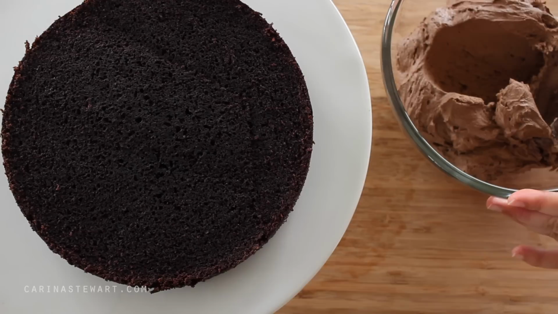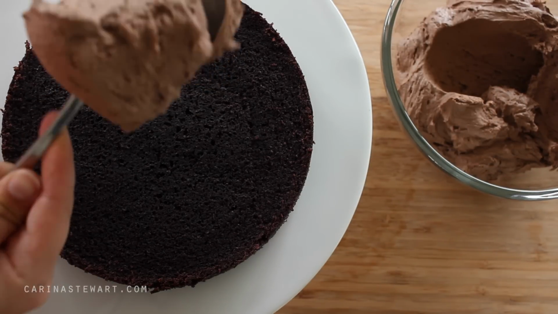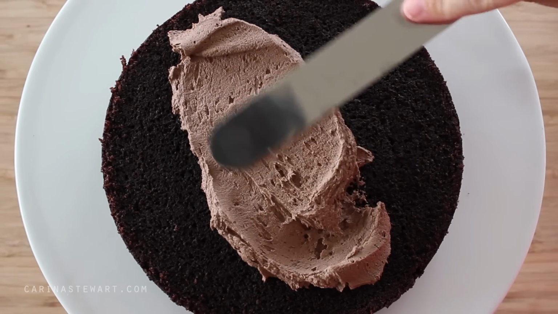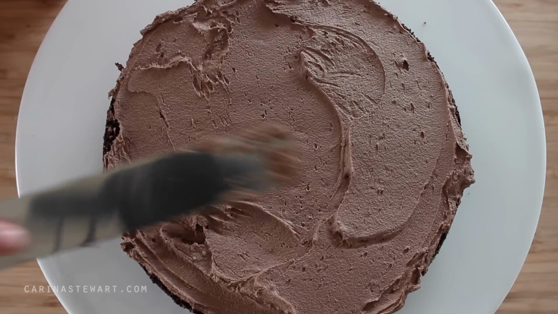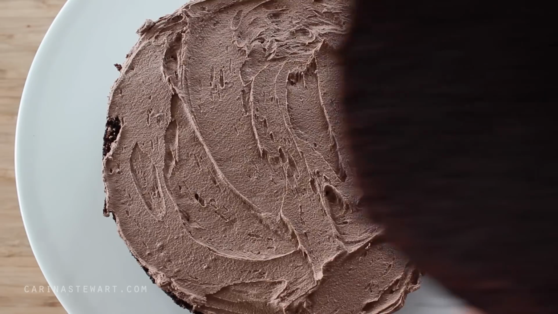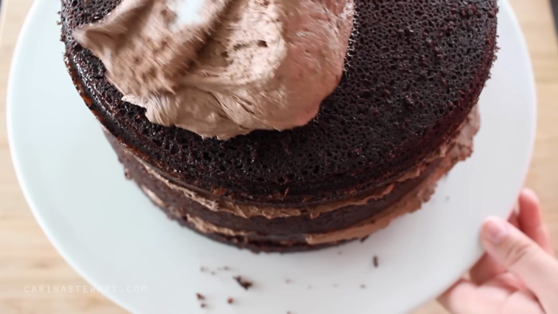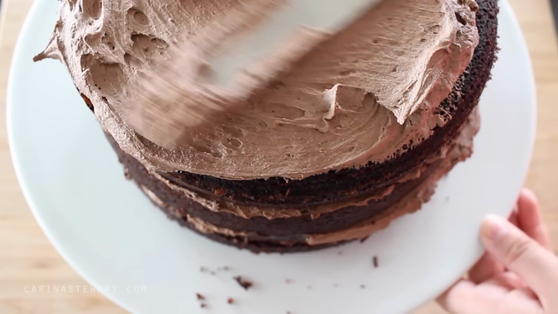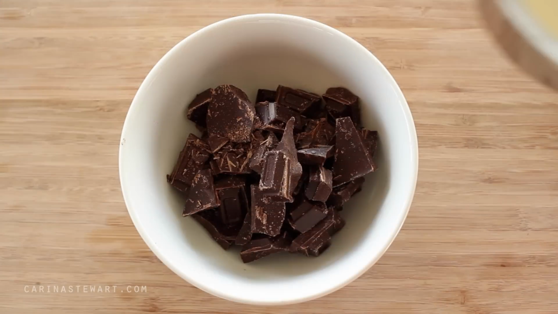Place the first layer of chocolate cake onto a cake stand and top with a scoop of buttercream. Use a spatula to spread it out evenly before topping with the next layer. Use the spatula to cover the top and sides of the cake, then switch to a cake scraper to smooth out the buttercream. Place the cake into the fridge for about 30 minutes to an hour until the buttercream has set.